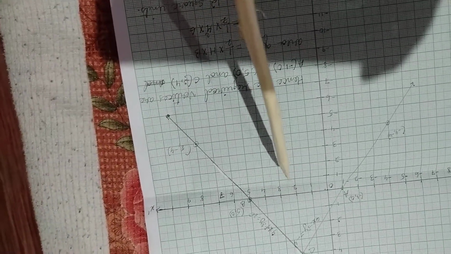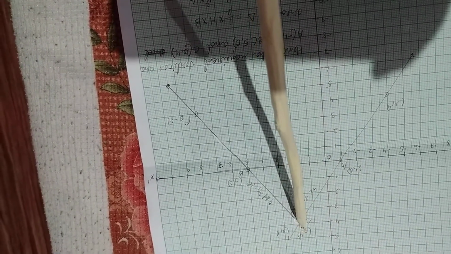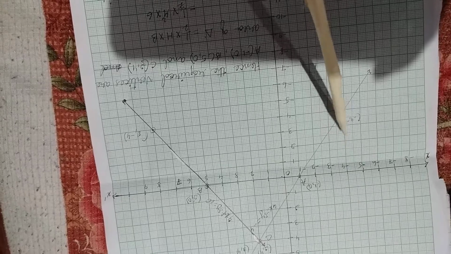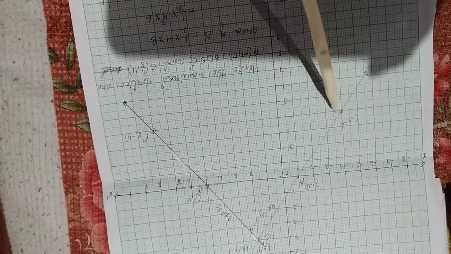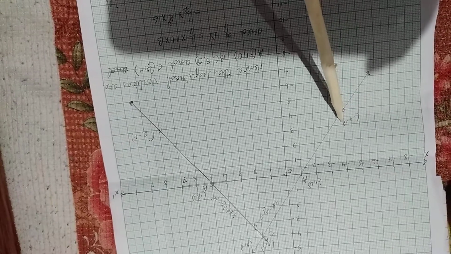Both are positive, so it will be x is 2 and y is 4 here. You make a small dot and small circle, 2 and 4. Lastly, we have minus 4 and minus 4. So we have x minus 4 here and y minus 4, that means we have to come downward. Give a small dot and make a circle, minus 4, minus 4.